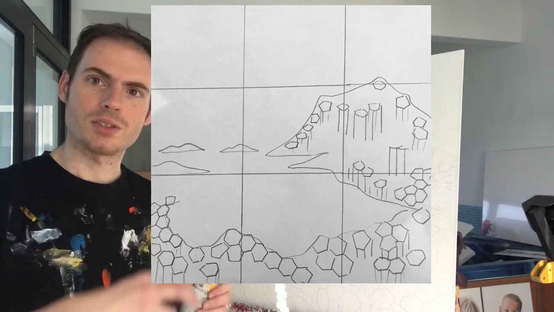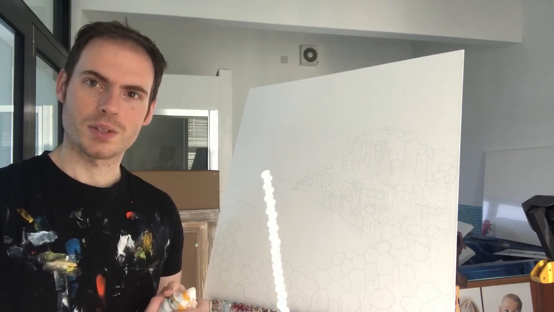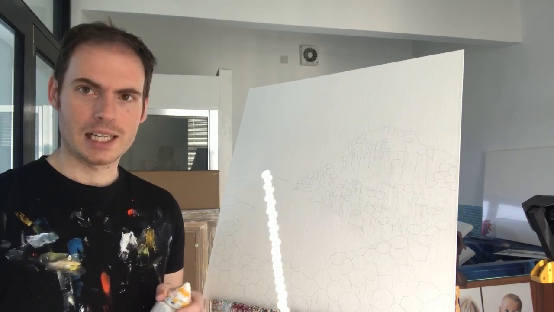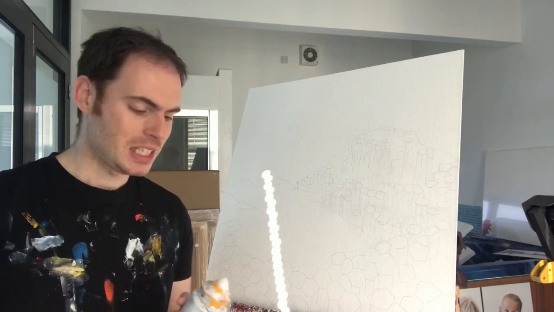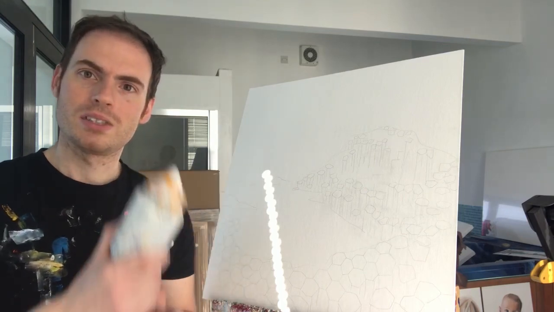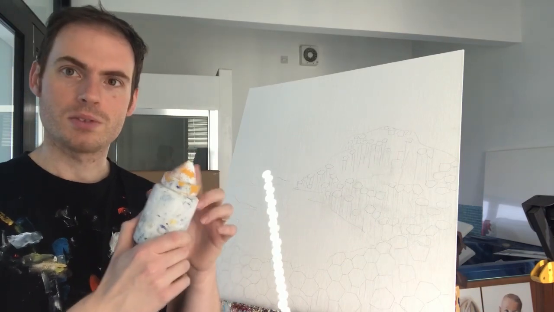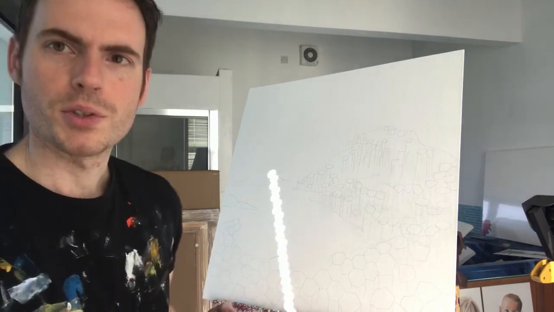Before we actually start to paint the piece, we're going to add the texture, okay? We're going to start by outlining the outlines with paint. Might sound a bit odd, but the way I do that is I use some white acrylic paint with a nozzle. So it's going to be a little bit like icing a cake. I'm going to show you what I mean here.